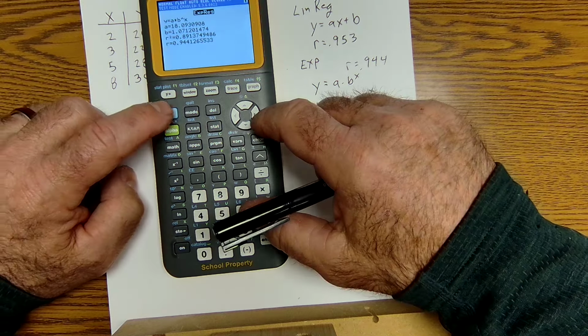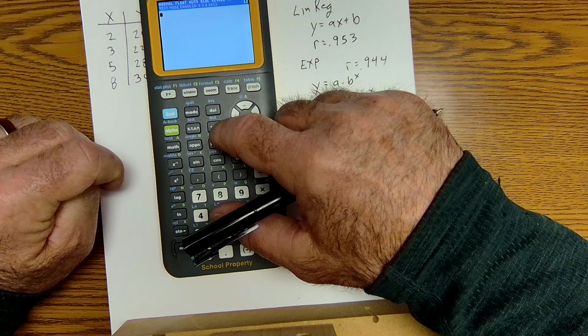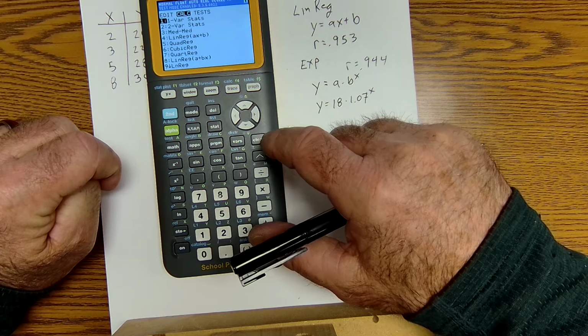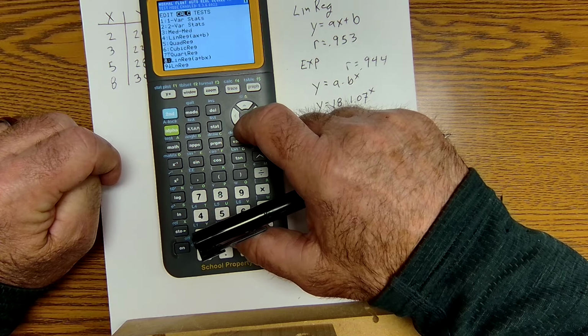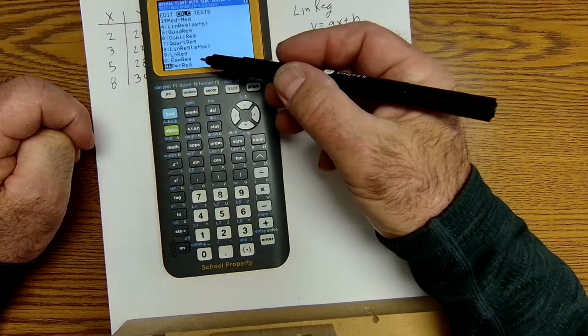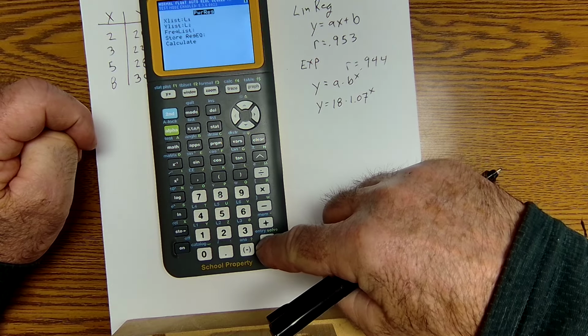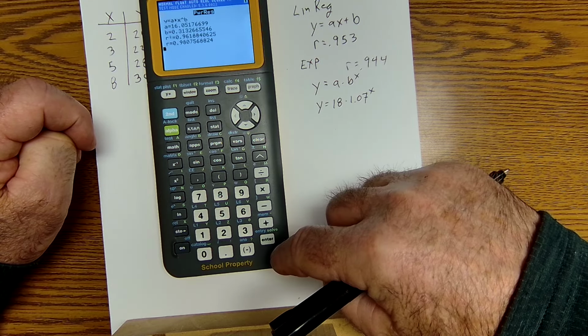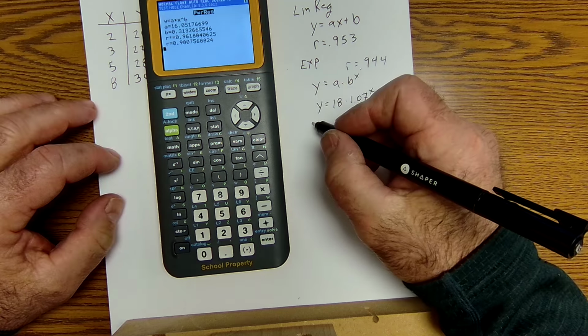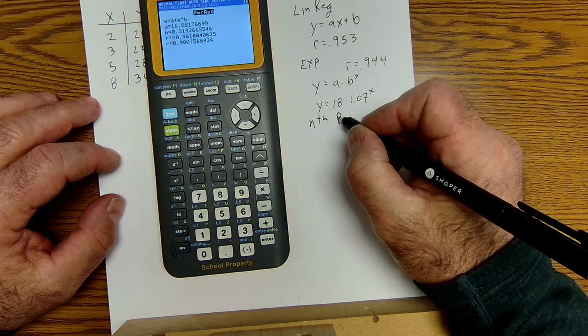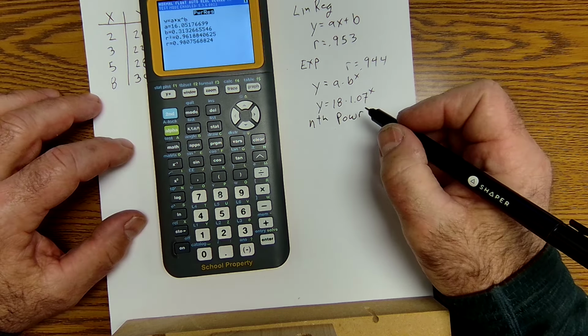Let's go back, run one more statistical calculation on that data. Let's run an nth power regression. So I hit enter. I go through that chart again, and I run my power regression.